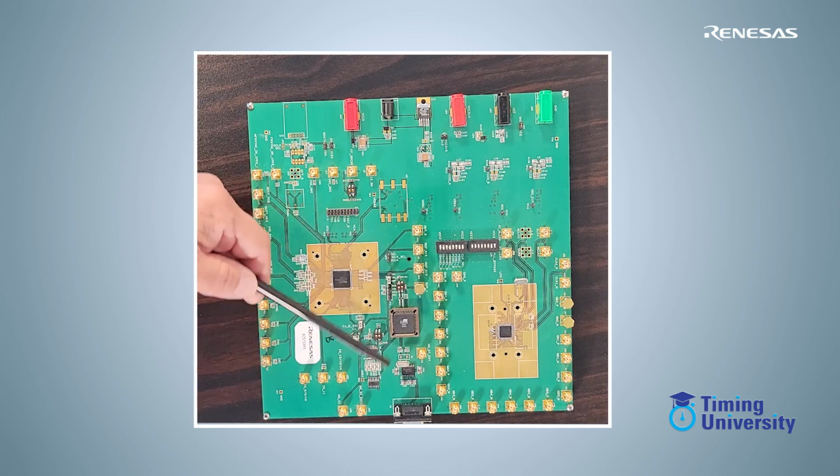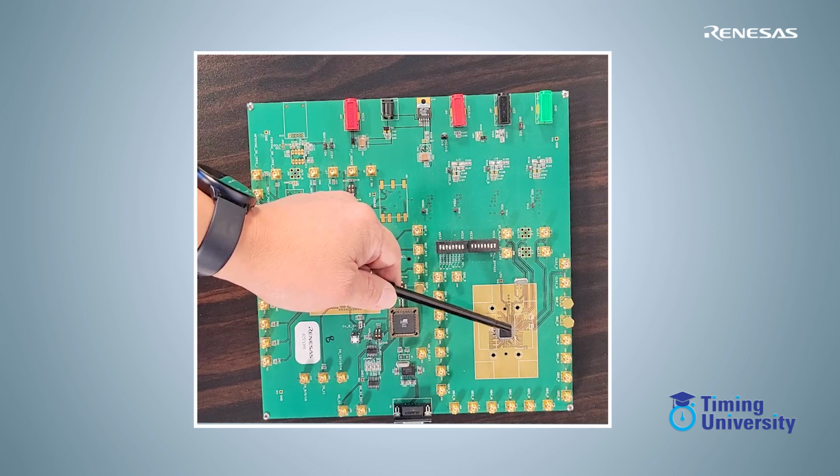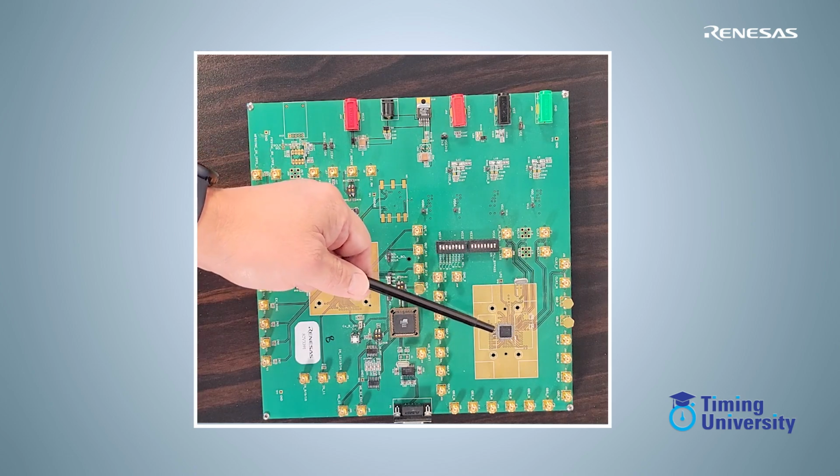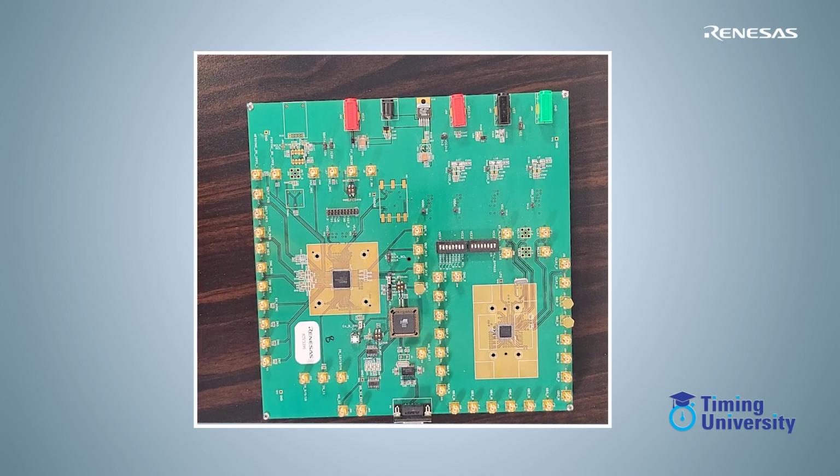In addition, with routing through, let's say, connectors or through different layers, if there are impedance discontinuities, those impedance discontinuities cause reflections, which also contribute to phase noise.